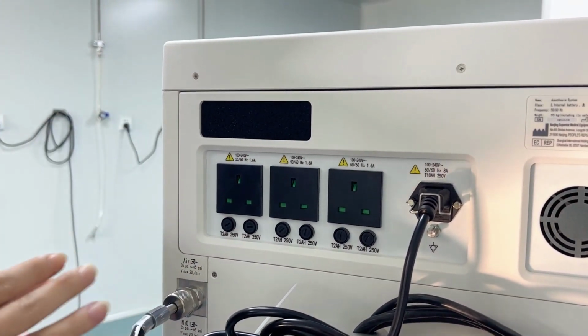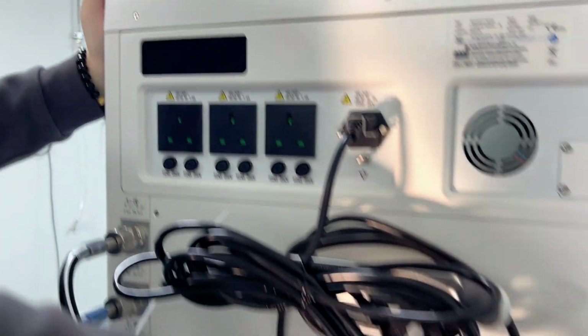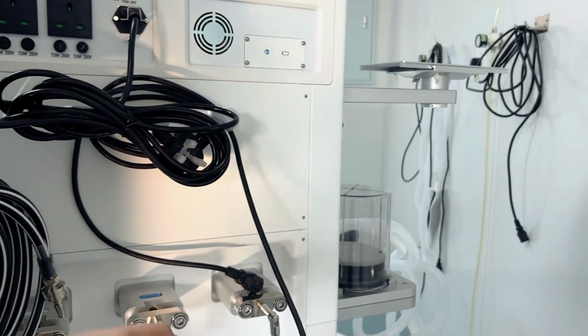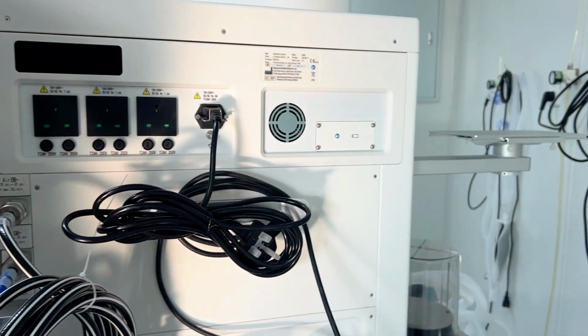So we can make the power lines much tidier. Only one power line from the anesthesia machine needs to be connected to the AC power, then it will be finished. It's very easy to keep steady.